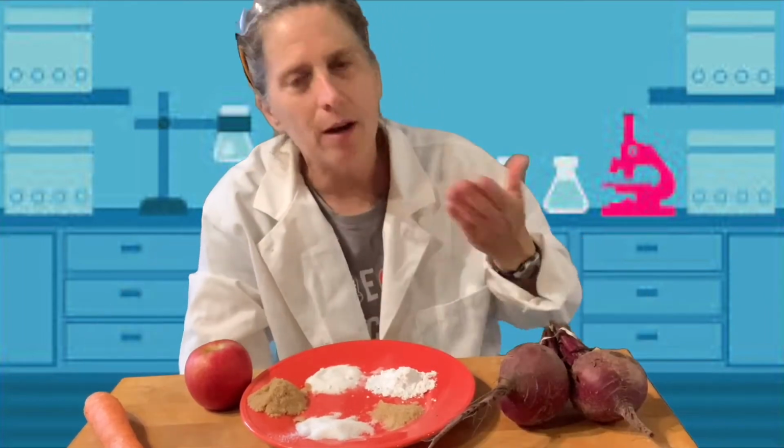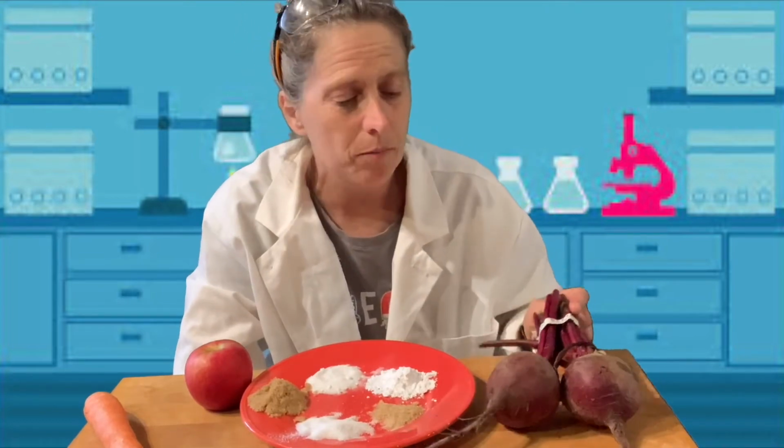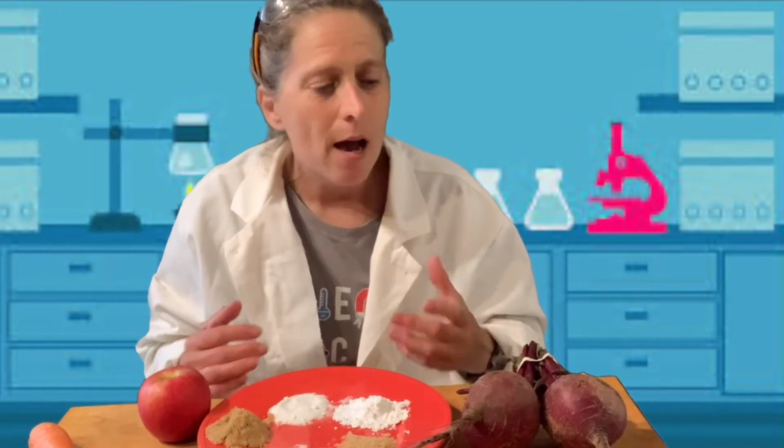Now the reason I brought up beets, because who would ever think of sugar and beets, is one of our sources of sugar, this white stuff right here, is made from a vegetable similar to this, a beet, but not a purple beet. It's called a sugar beet. Sugar beets are super high in sugar, and scientists and farmers have figured out how to get the sugar out of these beets and turn them into table sugar.